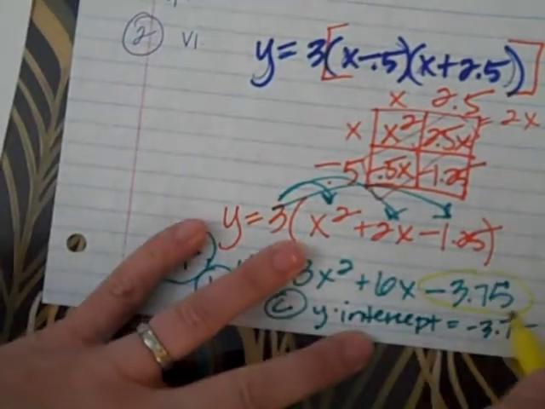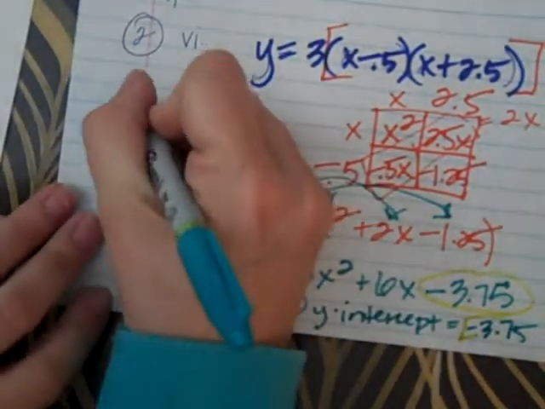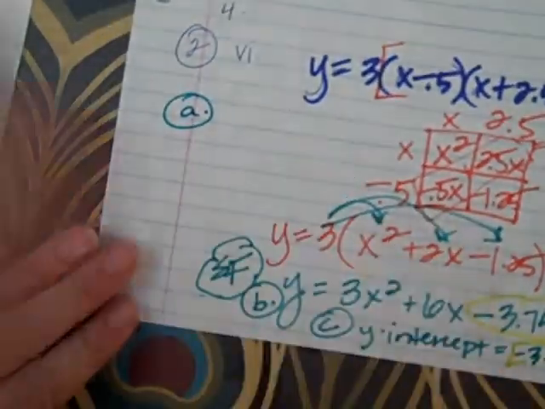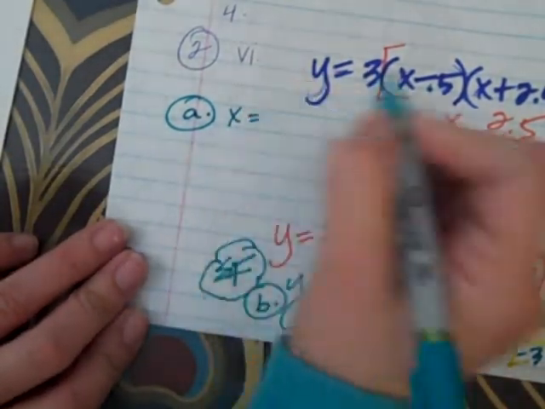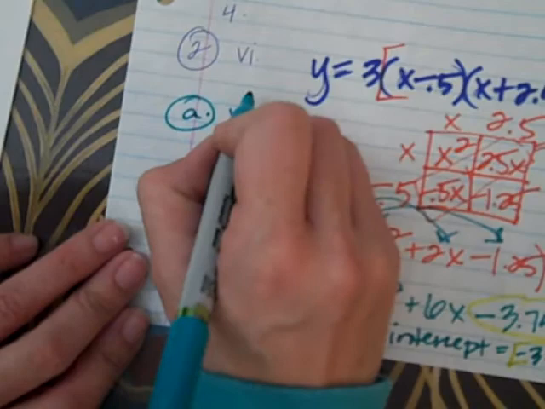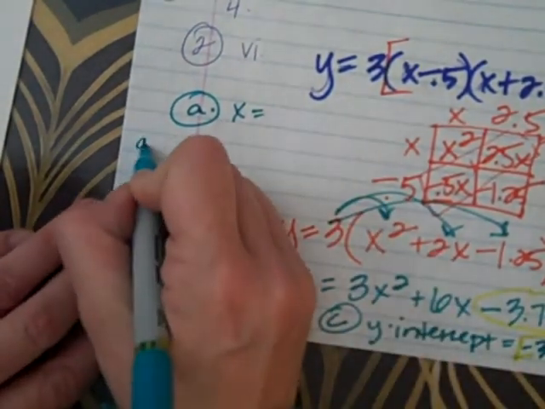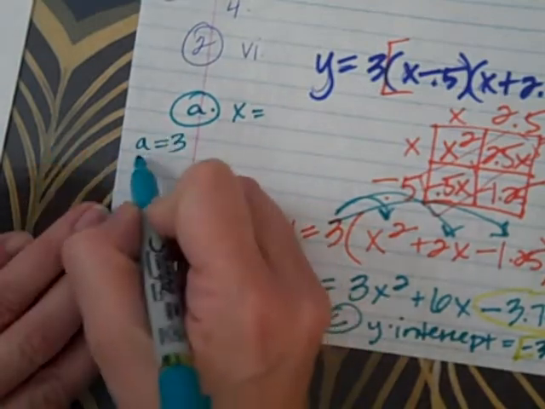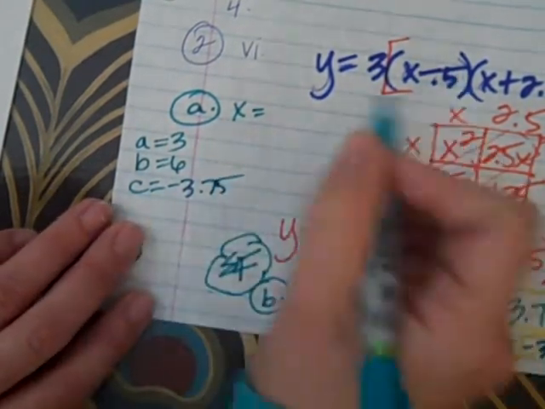Don't forget to take the sign. Negative 3.75. And letter A, we need the vertex for this. So the vertex is going to be found by, the x value is going to be found by the opposite of our B in standard form. My A is 3. It's going to open upwards. My B is 6. My C is that negative 3.75.